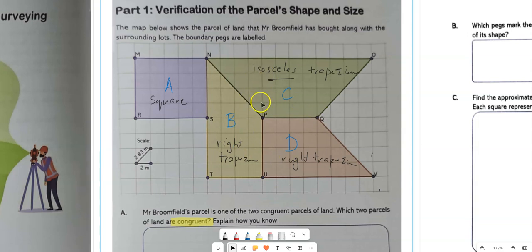So we already know that these are trapeziums, okay? But this one, oh, look at this. This side is straight and this side is straight, but this slanting like this must be these two. These both are right trapeziums. So shape B and D are the ones.